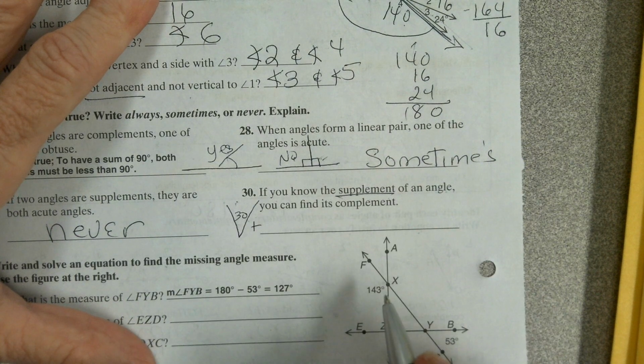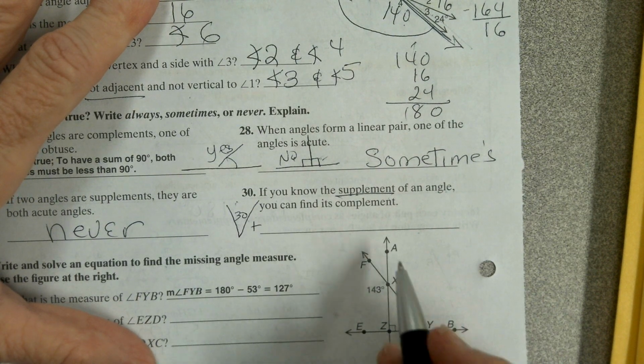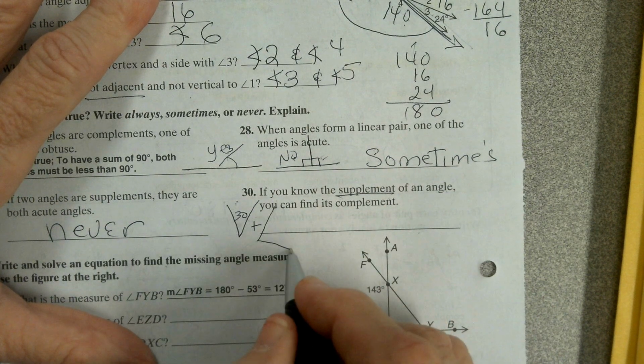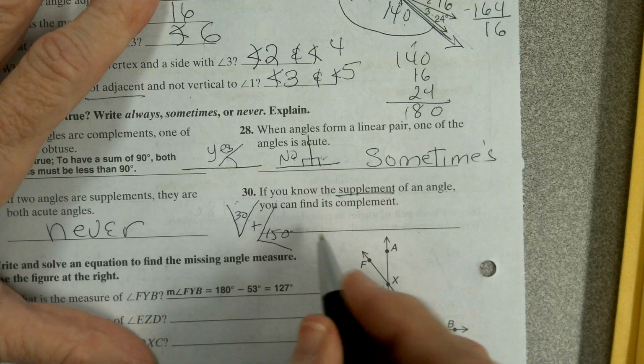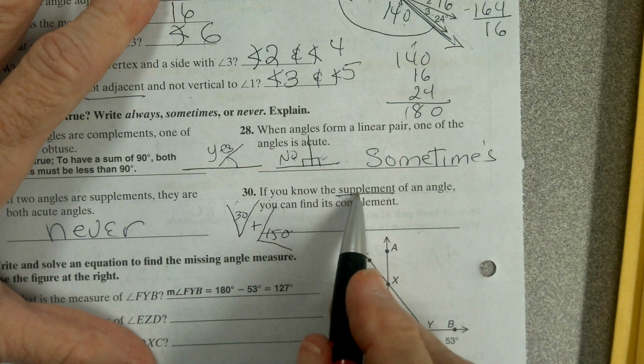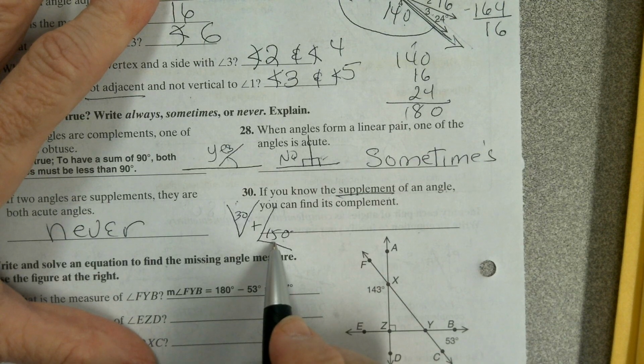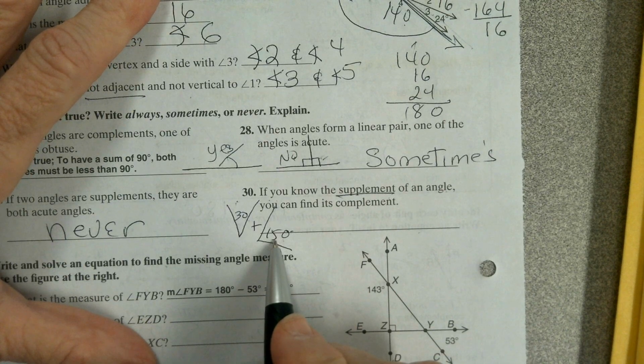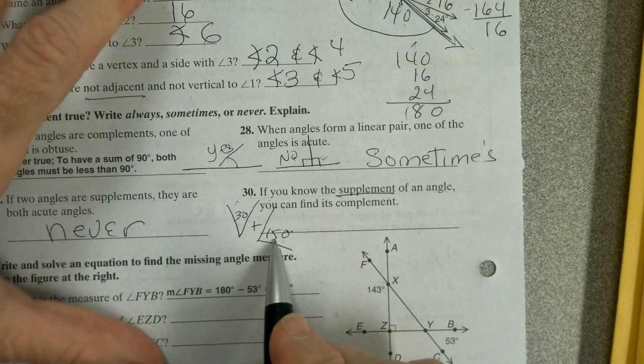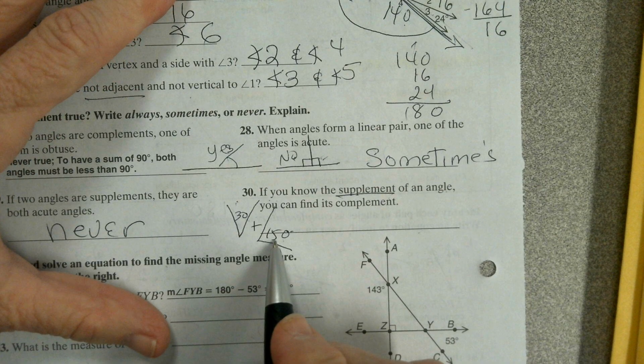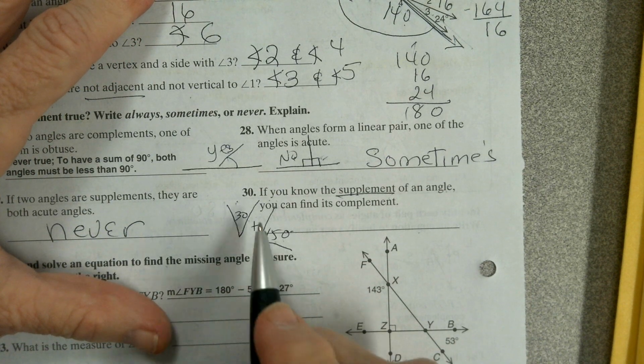A supplement adds up to be what? 180. So the supplement would be 150. So if you know the supplement of an angle, which I know this one is 150, can you find its complement? Can I find the complement of 150? No. Does 150 have a complement that adds up to 90? No. So this is a no.